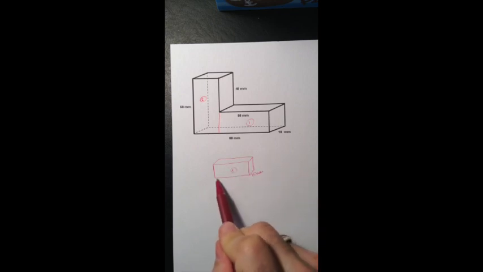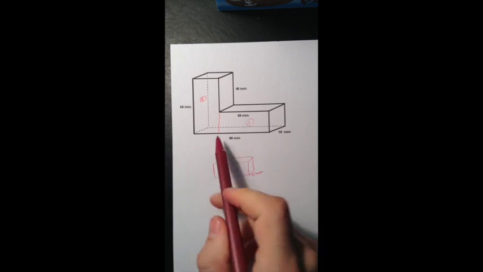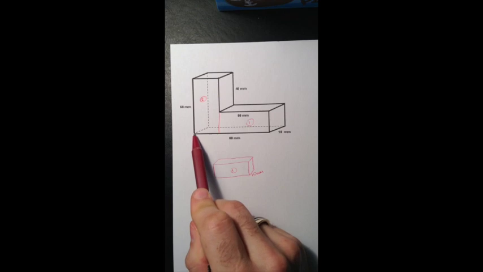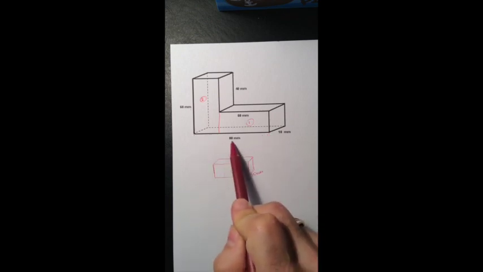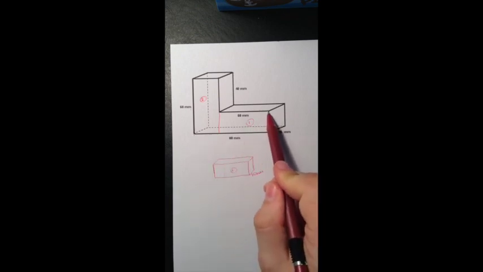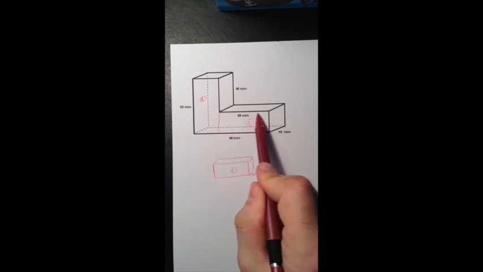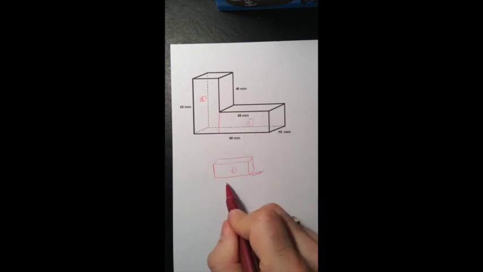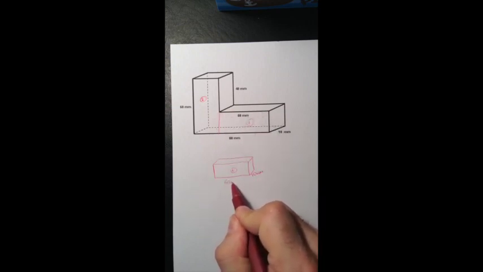Now the bottom part here, the length of this shape, if we have a look at the original shape, we know that from one side to the other it's 80 millimeters, but from here to here, which is what we need, is 60 millimeters. So the length of it is going to be 60 millimeters.